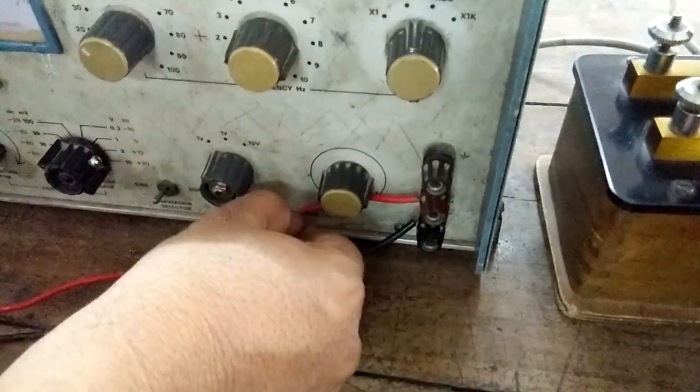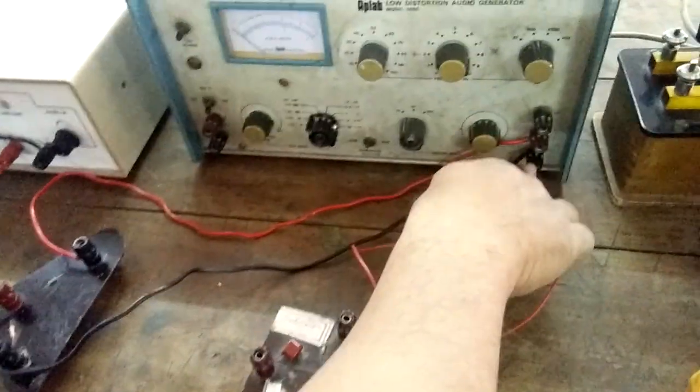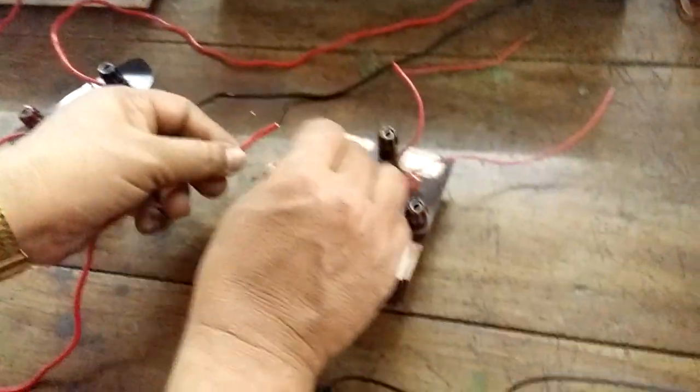From the generator, this positive wire is connected to the potential divider arrangement of R3, RL, R3 and R4. The middle terminal, this negative wire is connected to this negative, and this middle terminal wire you have to connect to the input.